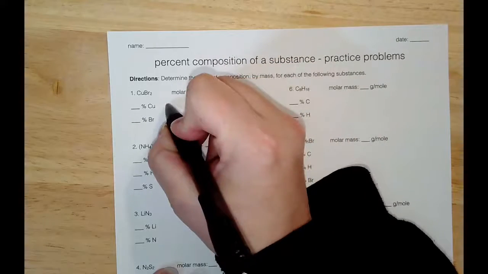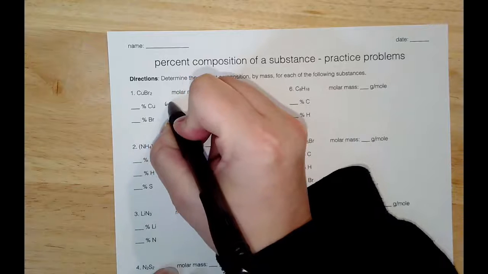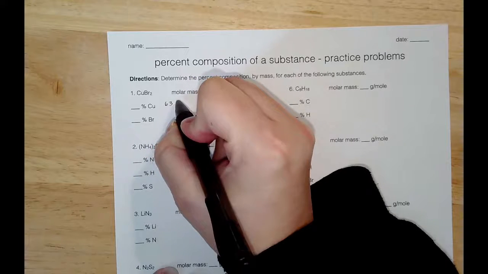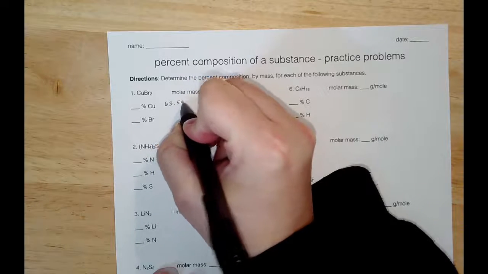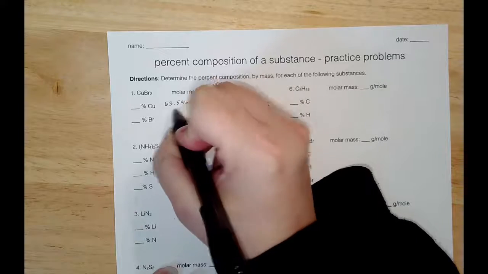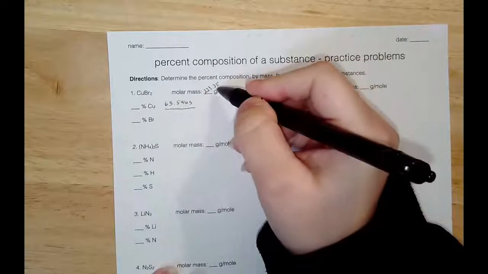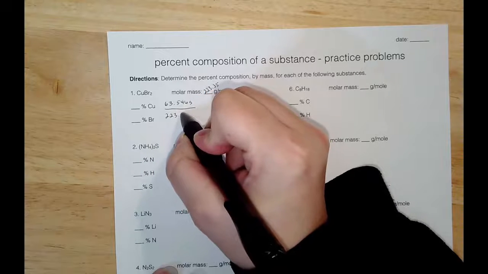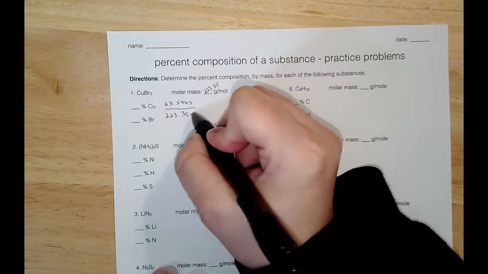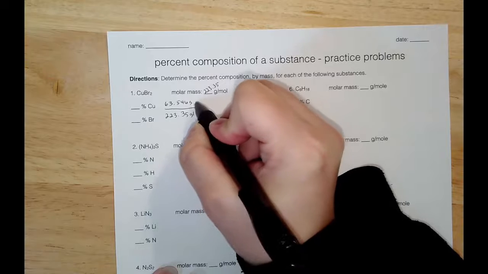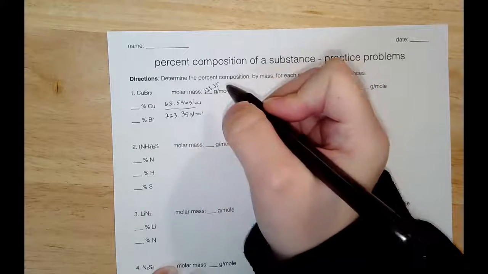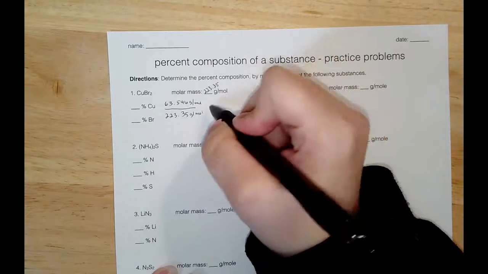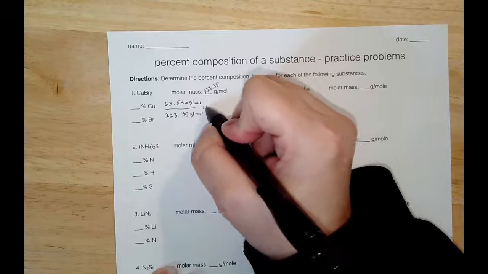Copper's molar mass, again, you just look at the periodic table for this, is 63.546 grams per mole. We're going to divide that by the molar mass of the entire compound, which is 223.35 grams per mole. Then you multiply this number by 100.